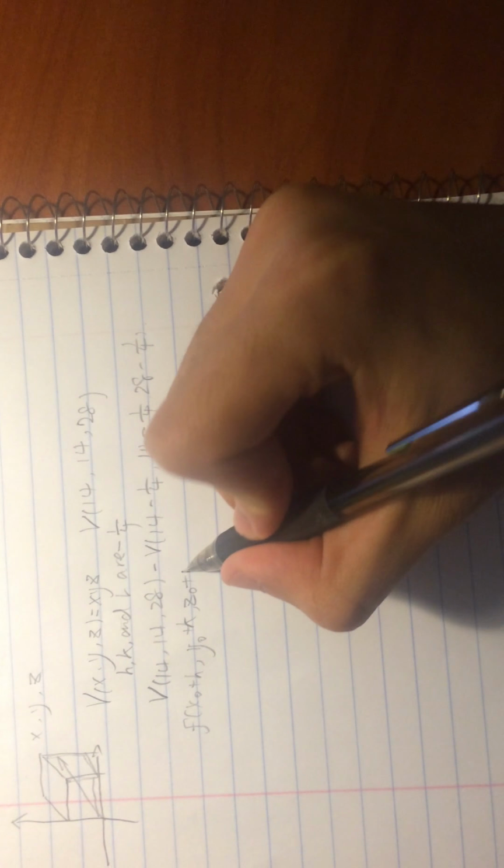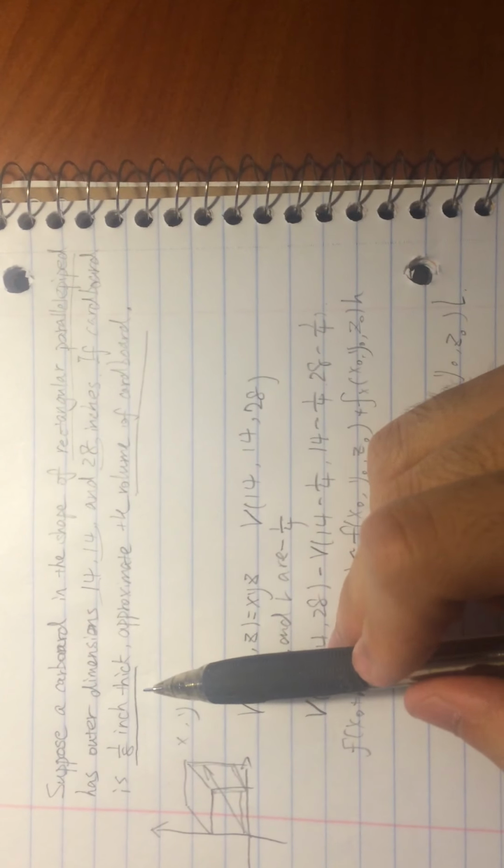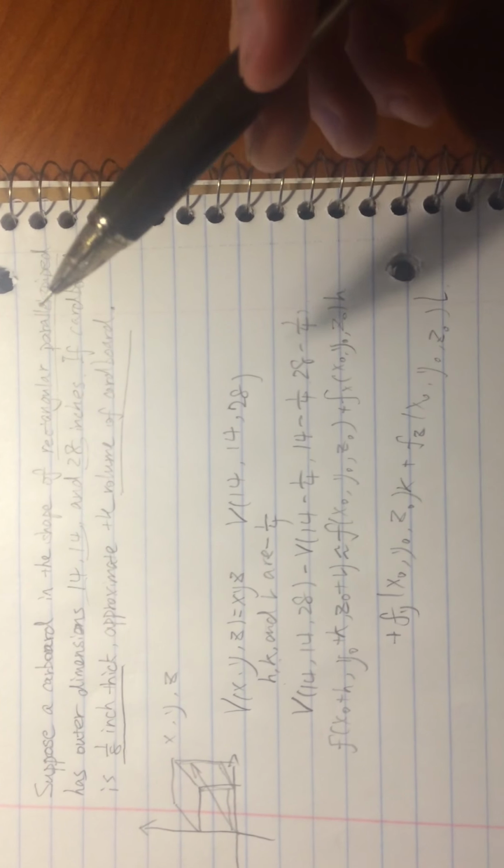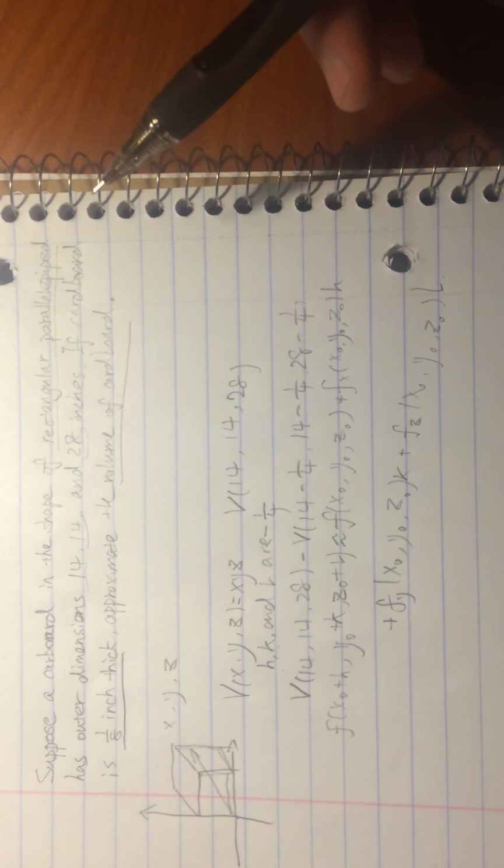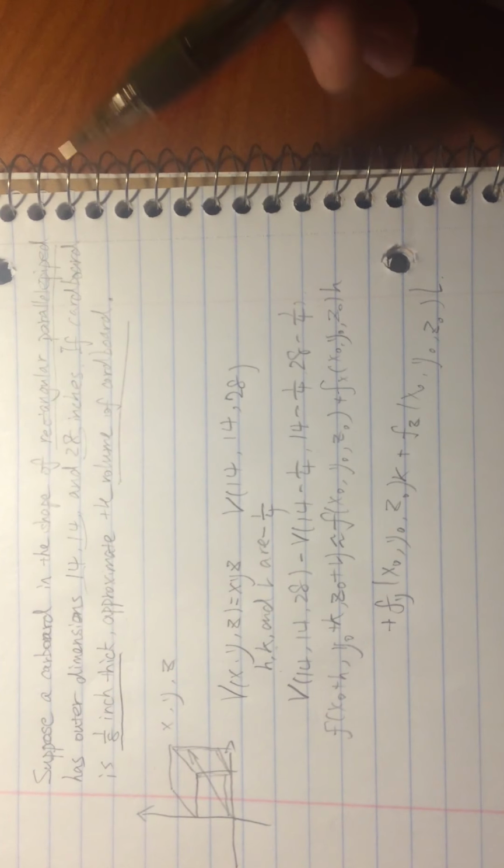The reason we use h, k, and l like this is that 1/8 inch thick is a really hard number to calculate. So we want to make this problem easy. So we add 1/4 to it, so it becomes 1. And this is a formula for approximation.